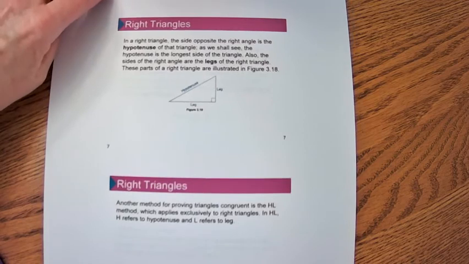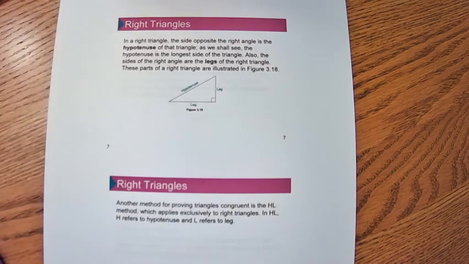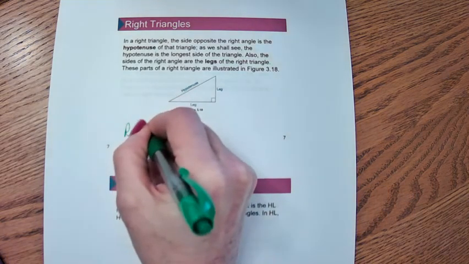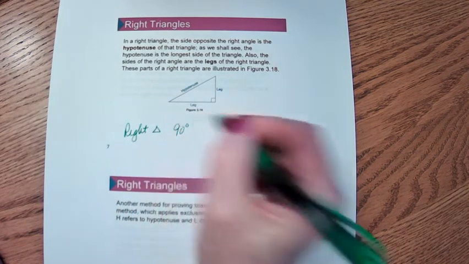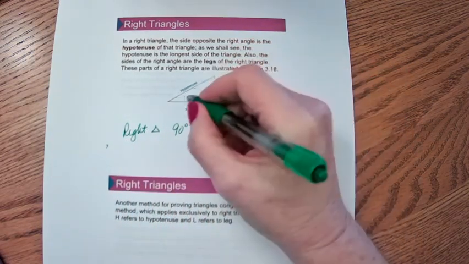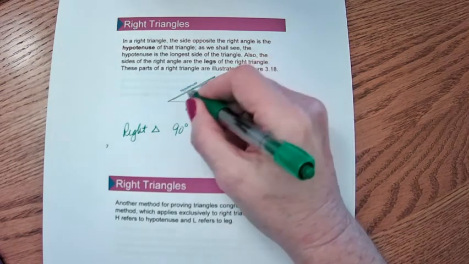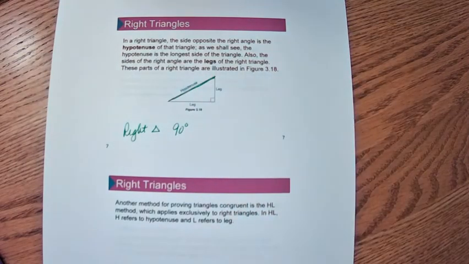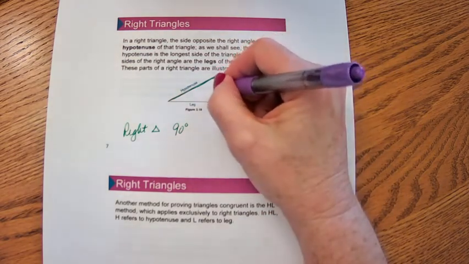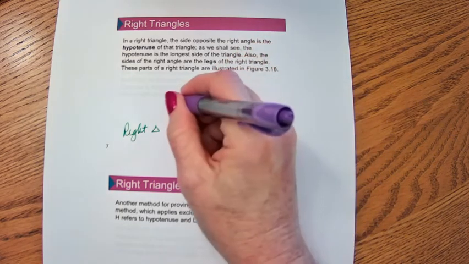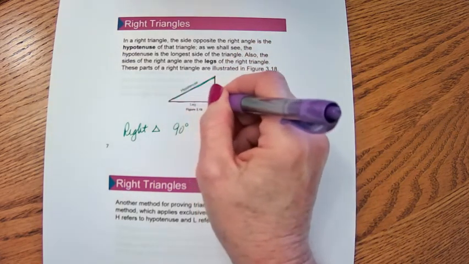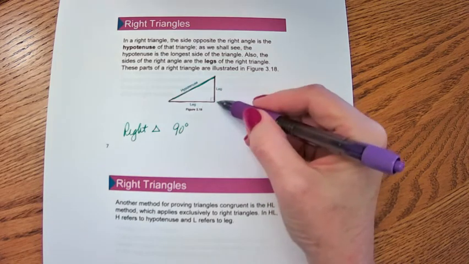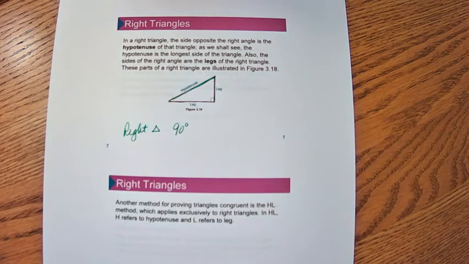That's very helpful. There's also a triangle congruence rule that is only true for right triangles. A right triangle has a 90-degree angle. The side opposite the 90-degree angle is called the hypotenuse, and the hypotenuse is always the longest side of the triangle. The two other sides are called the two legs. So the two legs join in the 90-degree angle.